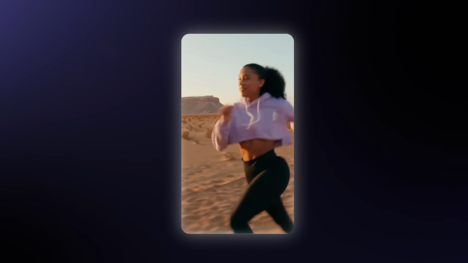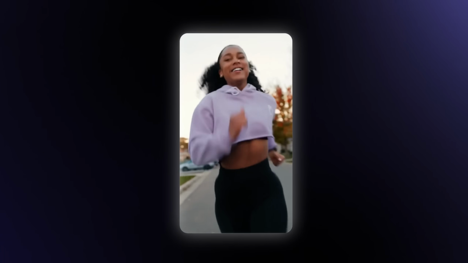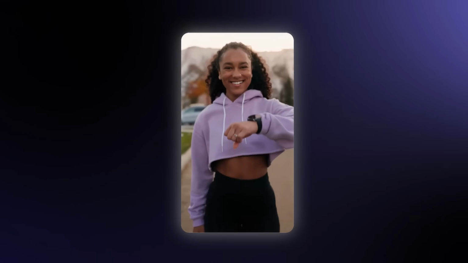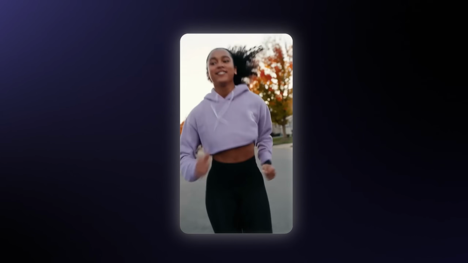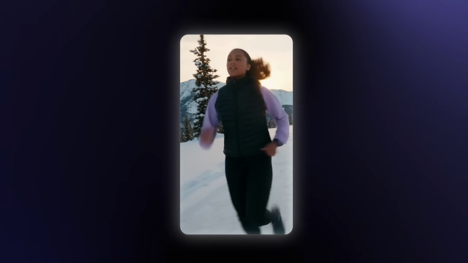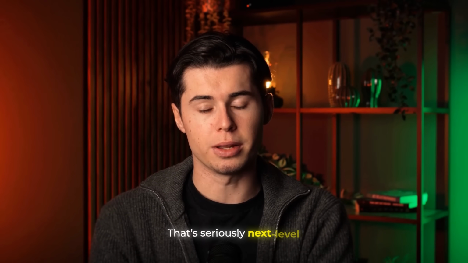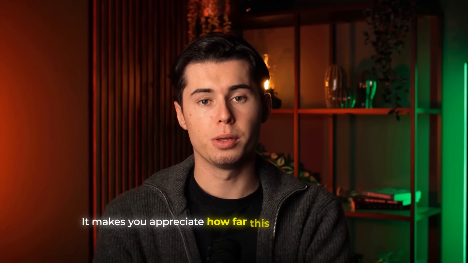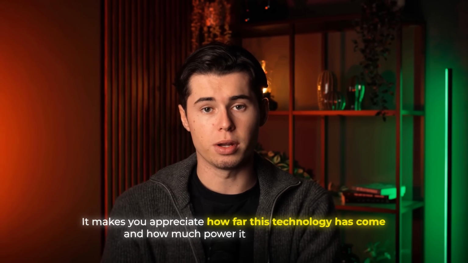And honestly, the result came out exactly how I imagined it. The most amazing thing about Sora 2 is how it finally turns what you imagine into something that looks completely real. It's not just close, it nails every detail. From the setting to the lighting, it feels like I literally pulled a thought out of my head and turned it into a video. That's seriously next level. It makes you appreciate how far this technology has come and how much power it gives us creatively.